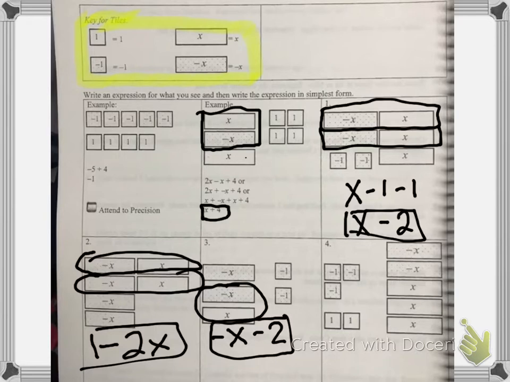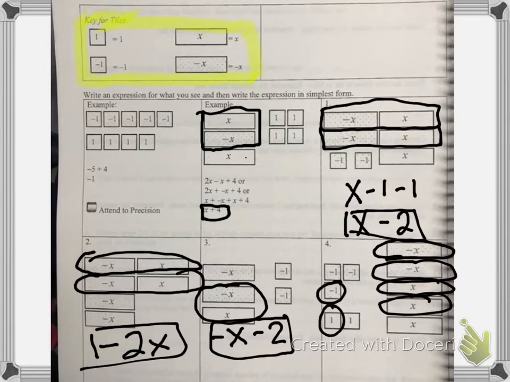Okay, example 4 is a little bit more tricky, but I think we can do it. So I need a 0 pair. So I need 1 negative, 1 positive. 1 negative, 1 positive. Those make 0 pairs. Also in the ones, I have a negative and a positive, and a negative and a positive. So everything uncircled will be part of my simplest form. I have x minus 1 is my simplest form of this expression.